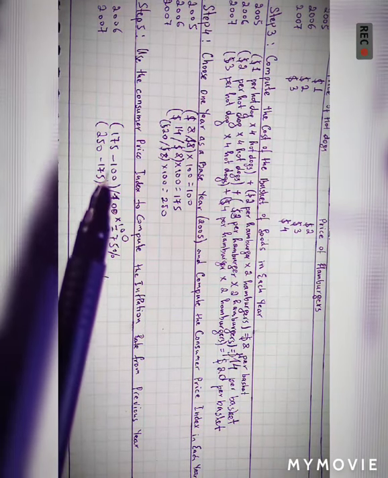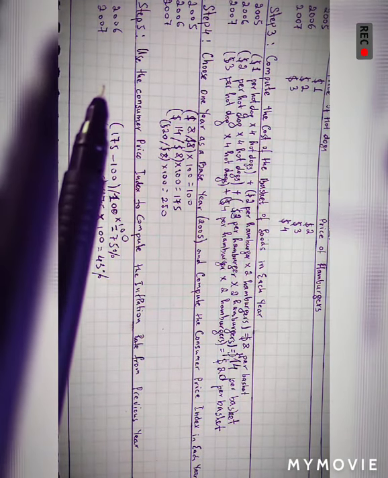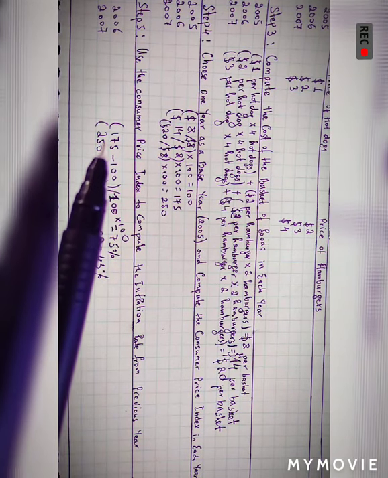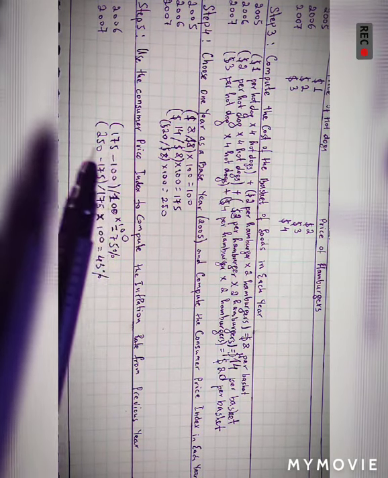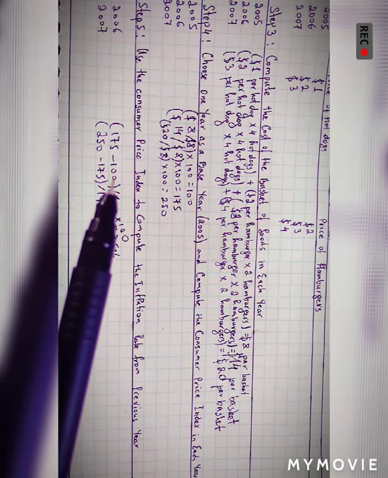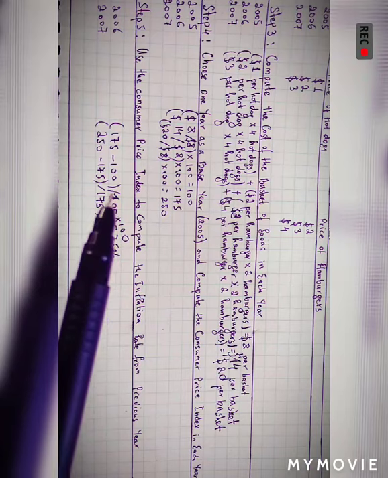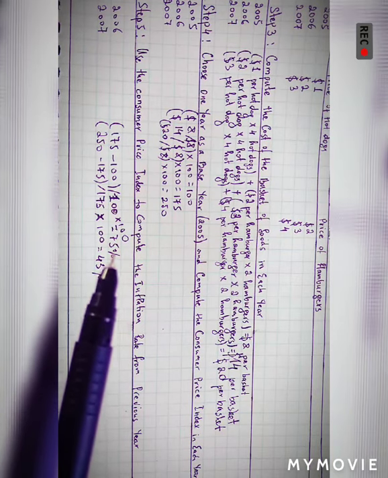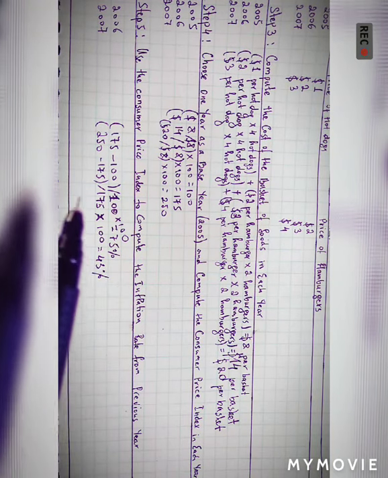So for 2006 and 2007, there are 2 years. 175 comes from 2006, right? So minus 100, divided by 100, multiplied by 100, and then the inflation rate is 75 percent.